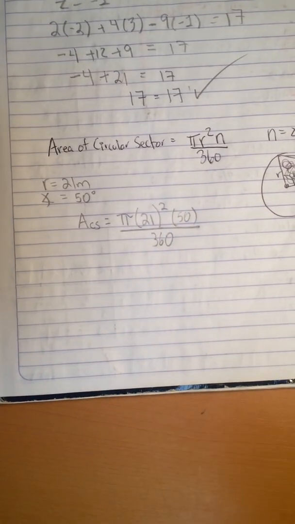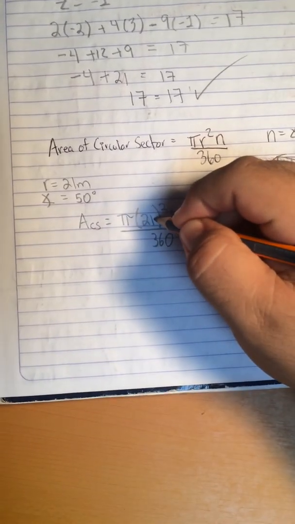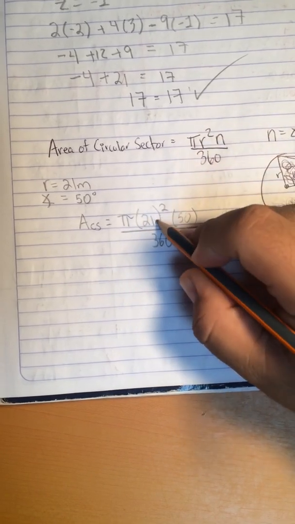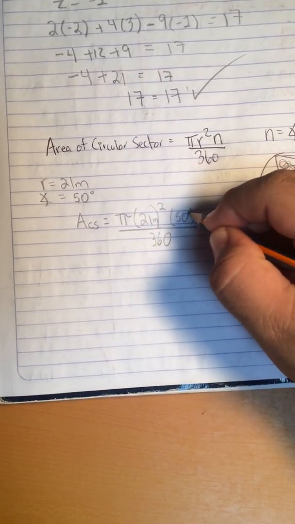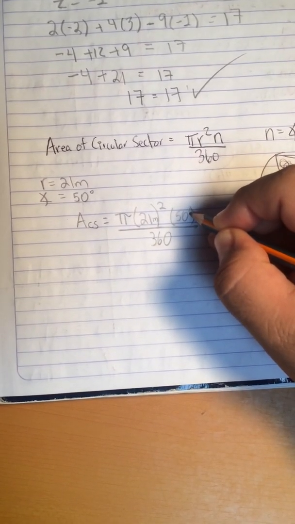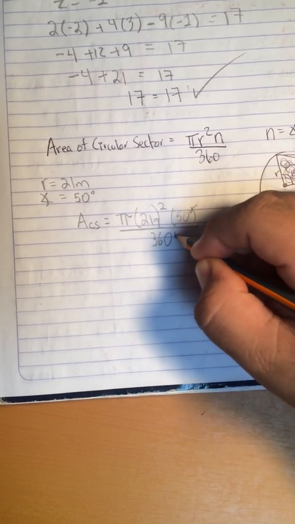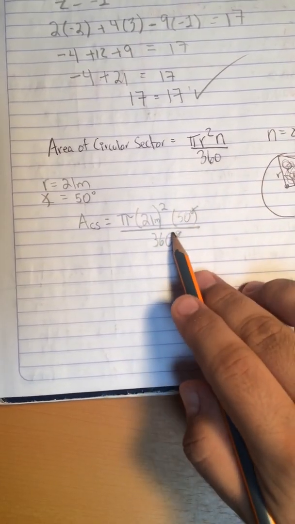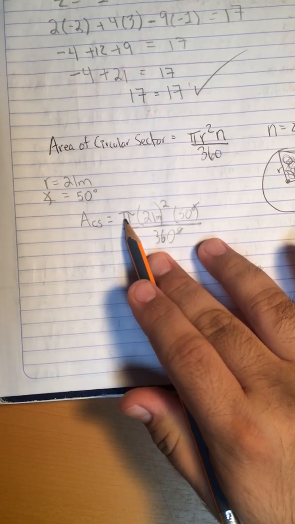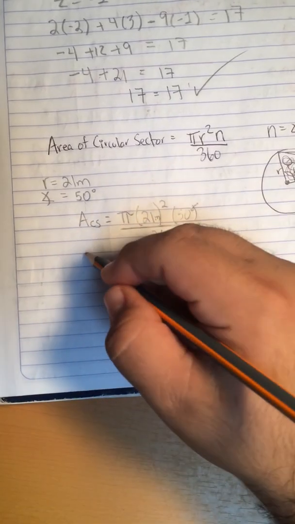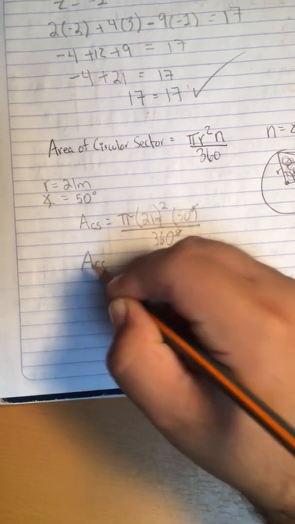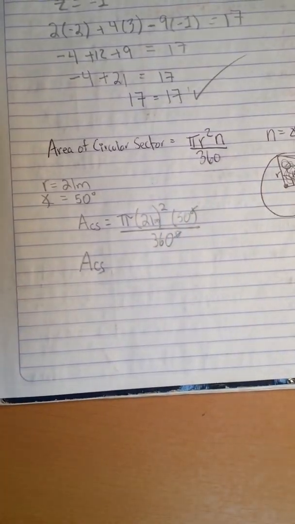Now look at the units. Remember always the units. The radius is meters squared. We have an angle, which is degrees, divided by 360 degrees. These units get canceled. Pi doesn't have units, so since we're talking about an area, we're going to have meters squared.